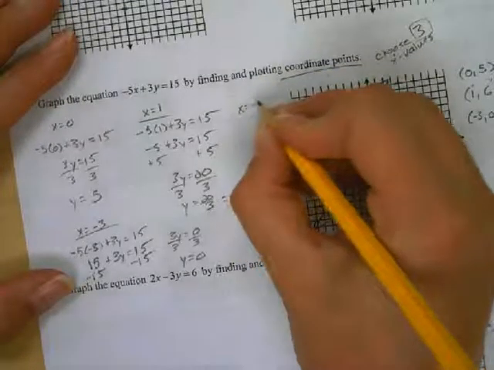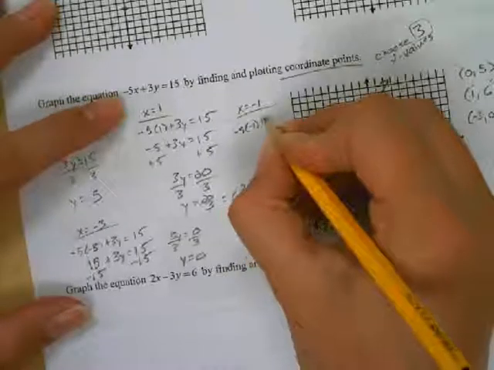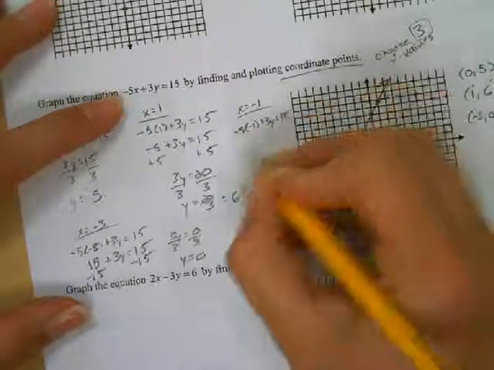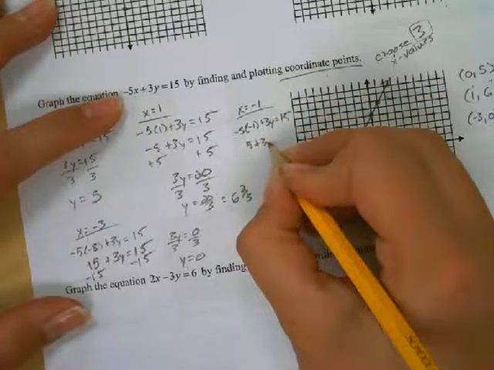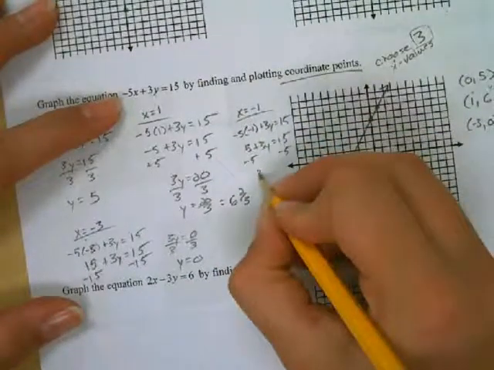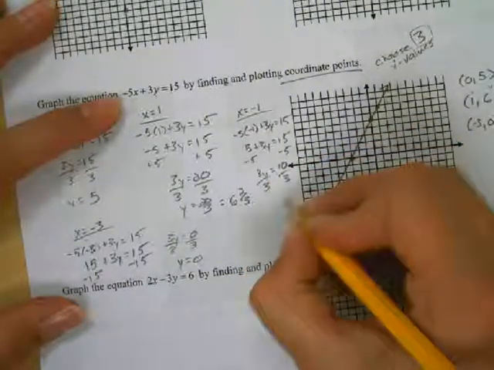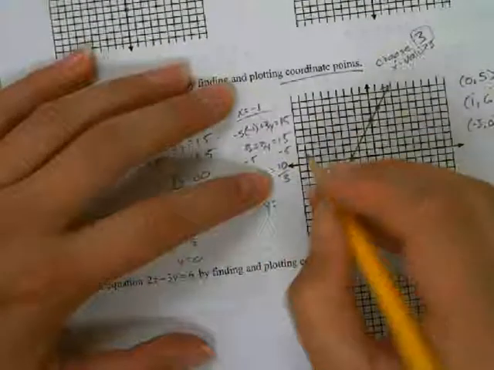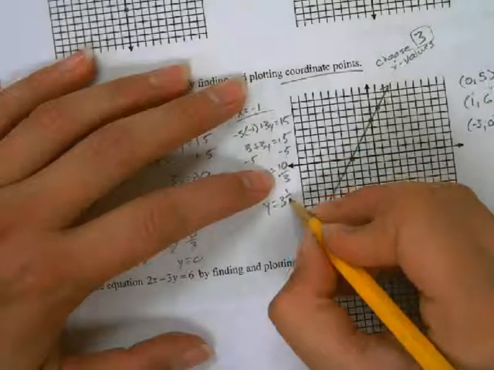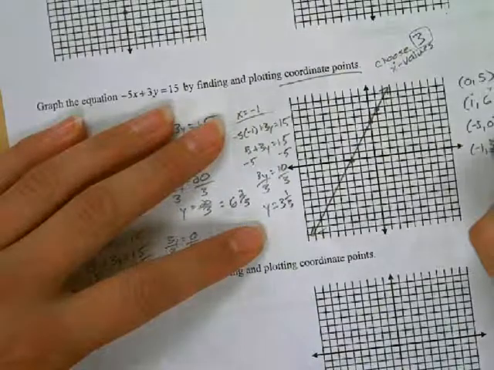So x is negative 1. Negative 5 times negative 1 plus 3y is 15. So I get positive 5 plus 3y is equal to 15. Subtract 5. 3y is equal to 10. Divide by 3. y is equal to, well, 3 goes into 10 3 times with 1 remaining. So y is equal to 3 1/3, and the point is negative 1, 3 1/3.